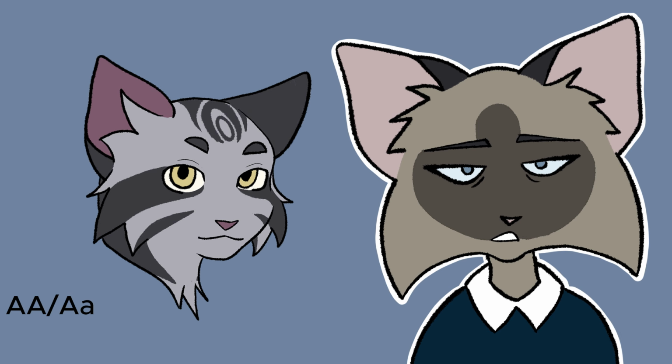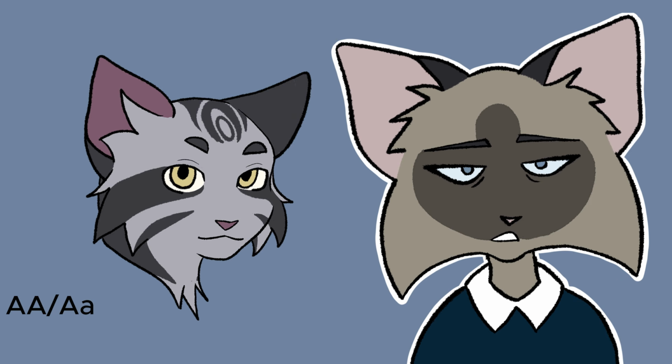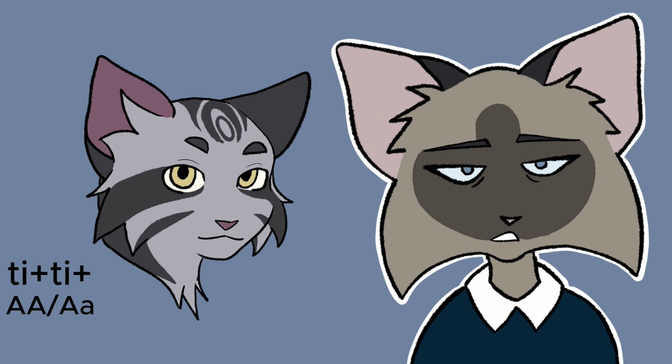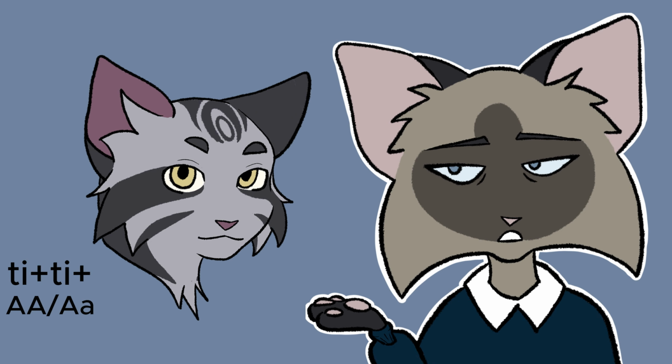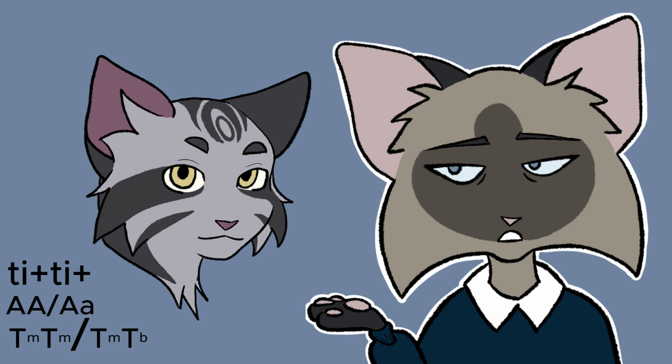As for her tabby pattern, I'm assuming they would mean either mackerel or blotched, since ticked doesn't really show a striping. So that means she would likely be Ti plus to not show that ticked. And let's just say they wanted her to be mackerel. That means she'd either be TM or TMTB.